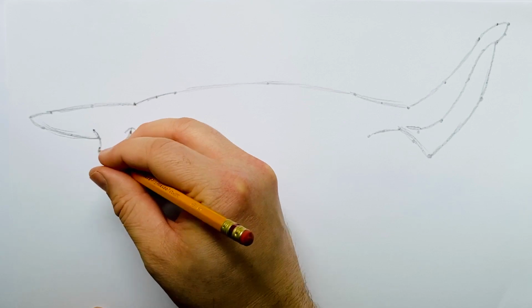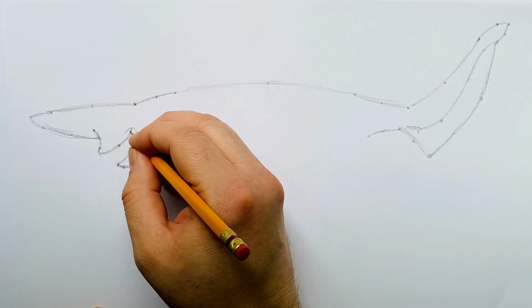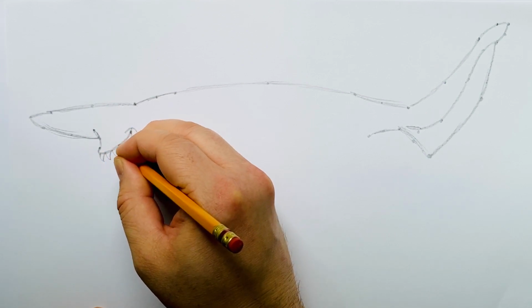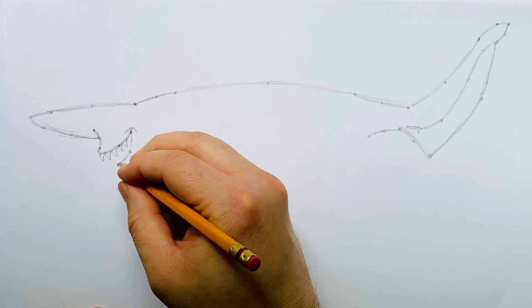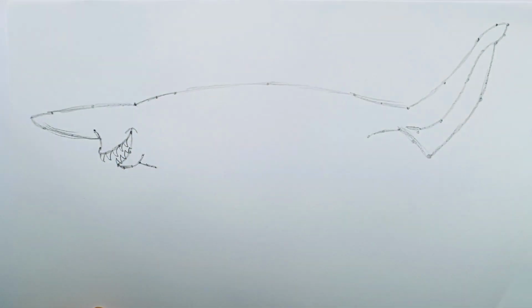And we're gonna put some teeth. They have very sharp, grasping teeth that come off these jaws here. So I'm just gonna do those by making almost grass-like or leaf-like shapes here, like curved V's. So there we go. We got some nice teeth there in our goblin shark, and that looks pretty good.